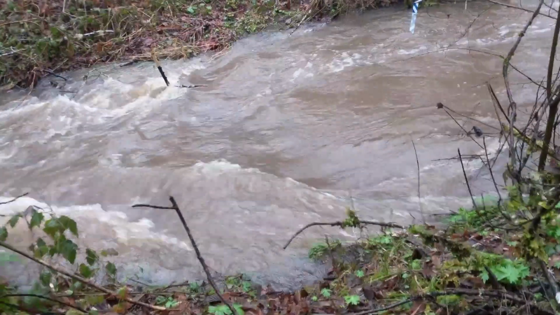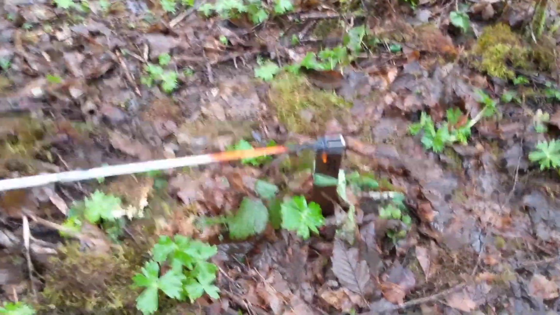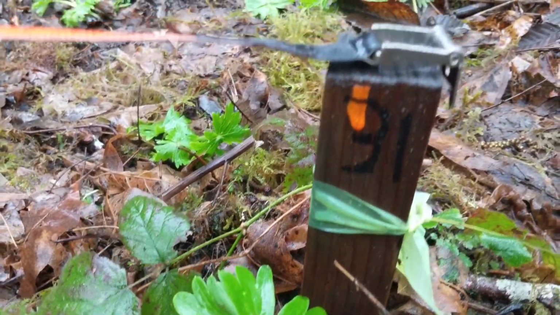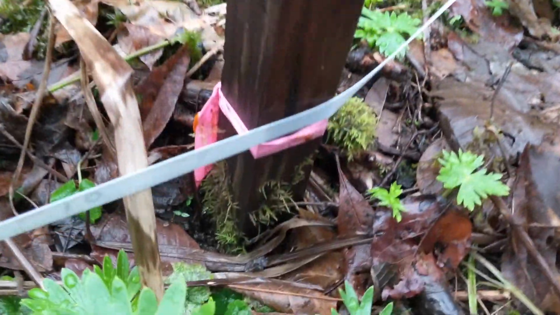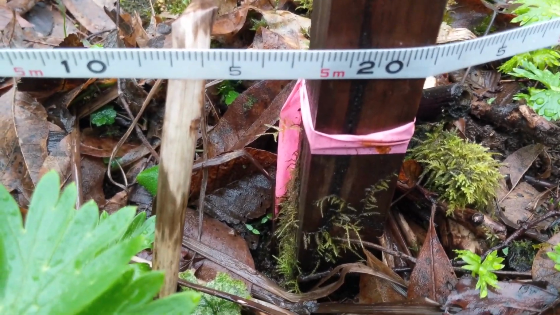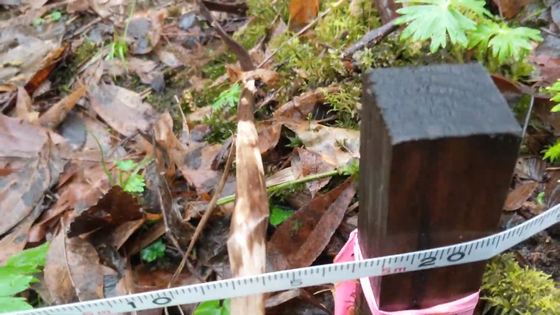So here we are at antenna 2. There's the tuner. This is benchmark or cross section 31, and I've got the tape on that. Follow that over here. Here we have cross section, actually not clear what number, 5 meters, 20 centimeters, or I guess we're measuring from the downstream side of the post.